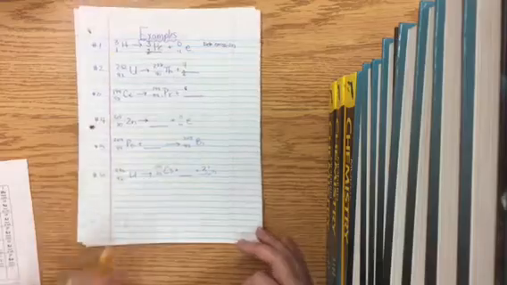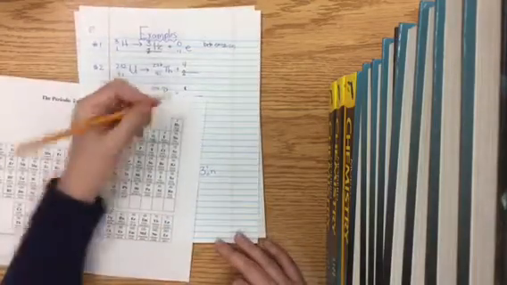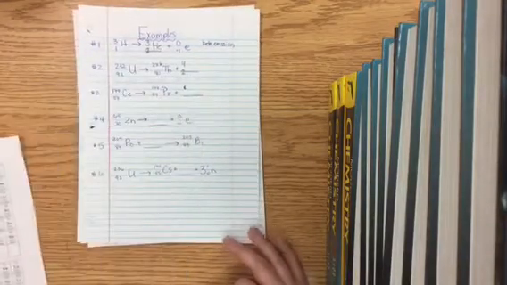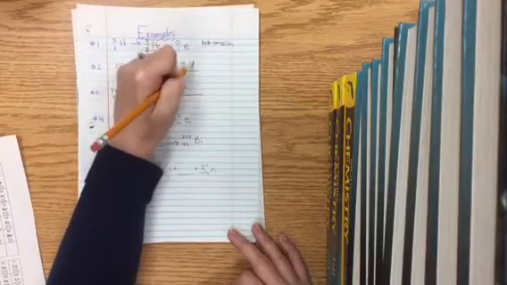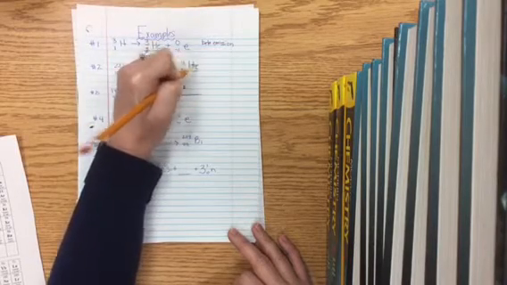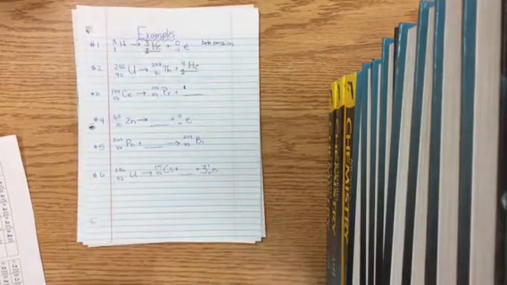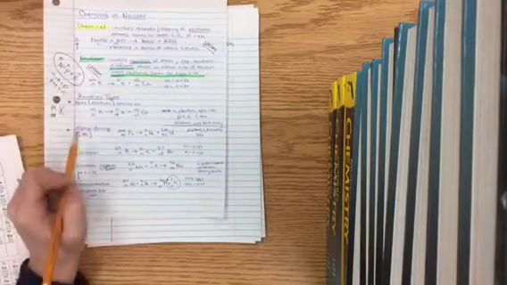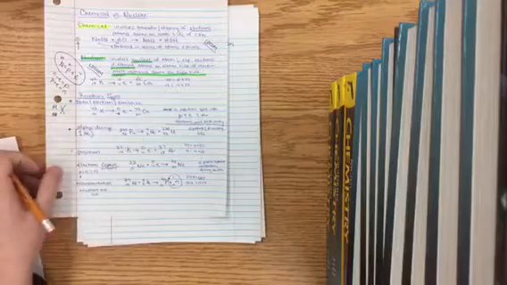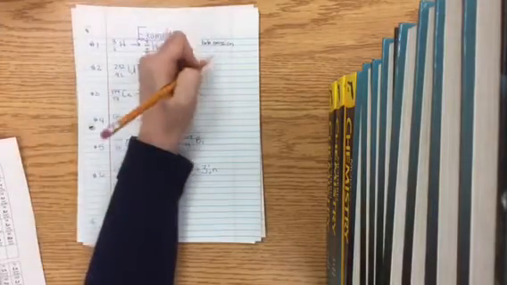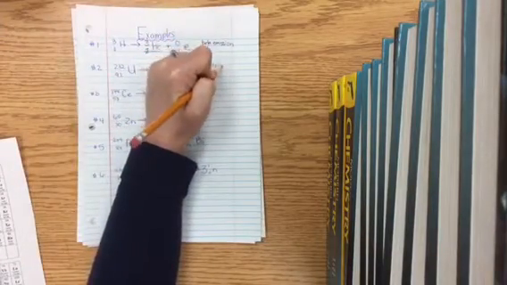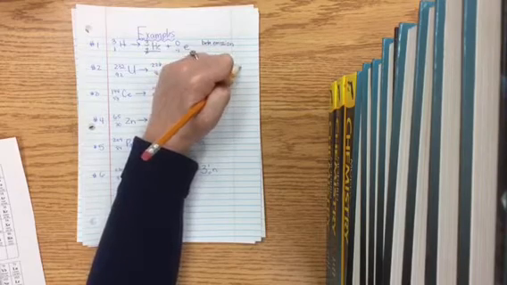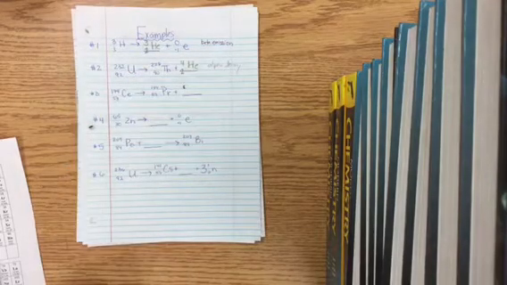Again, I look at the atomic number. Look on my periodic table. Number 2 is going to be helium. So I have to look back at my reaction types and say, what type of reaction kicks out a helium atom? Well, I know that an alpha decay kicks out a helium atom. So I know that this is going to be alpha decay because the helium atom was kicked out.